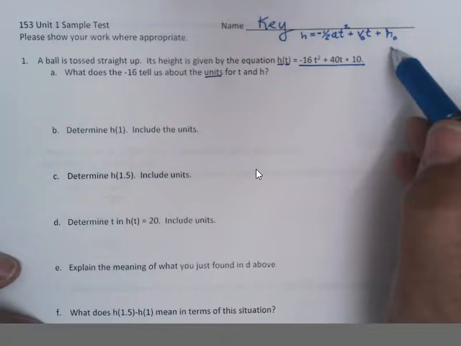Now, if you're in the metric system, acceleration due to gravity is 9.8 meters per second squared. So if you see 16, which is half of 32, you know this equation is the acceleration due to gravity on Earth in feet and in seconds.